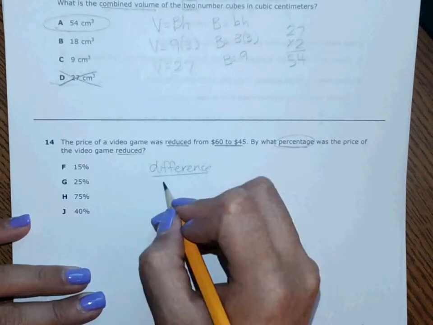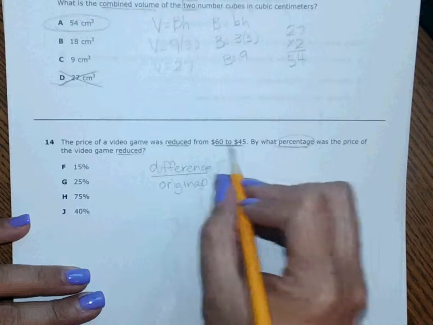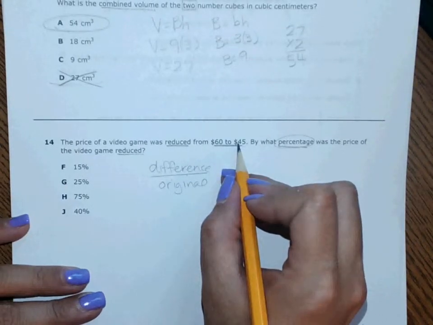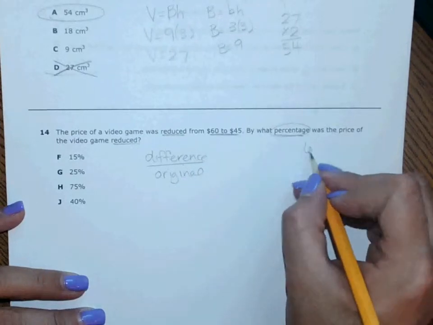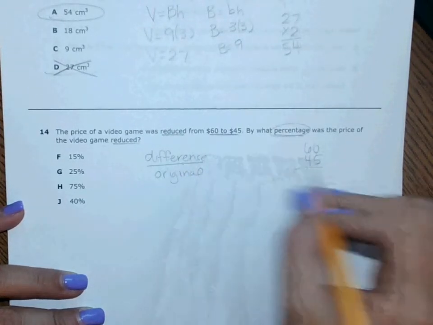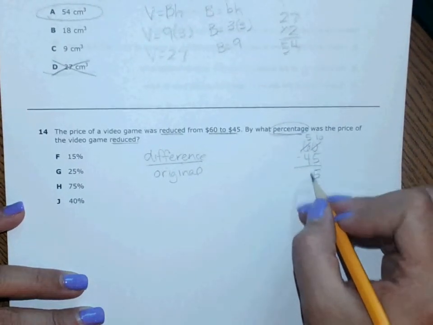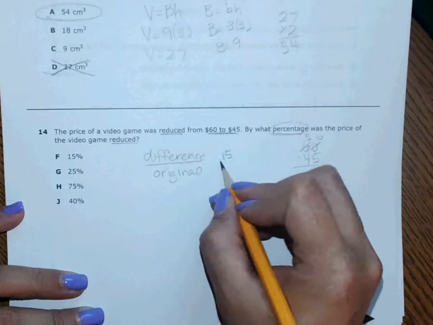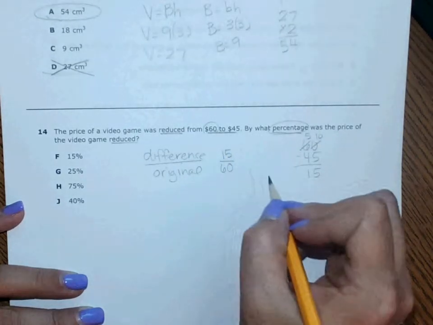Okay, anytime they use words like reduced and they're giving you like a new and an old price, make sure you're thinking about subtracting first. So we'll do 60 minus 45 to figure out the change or the difference in price. That's 15. 15 is my top number. The original price was 60. So that's on the bottom.